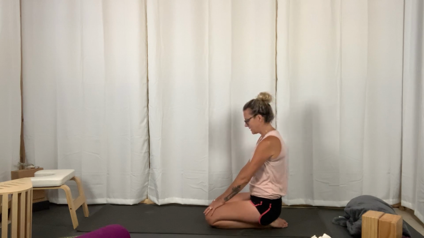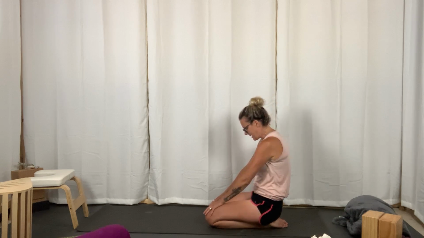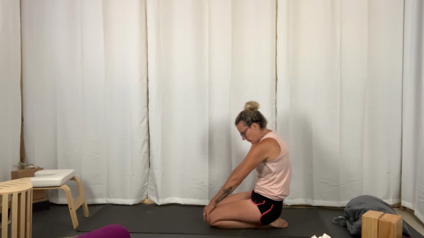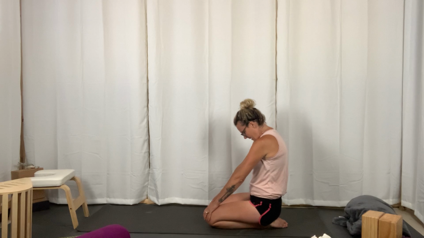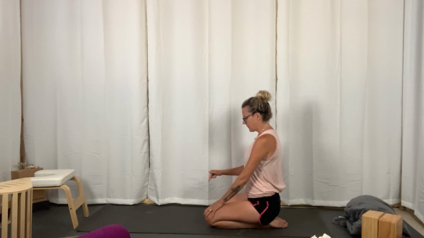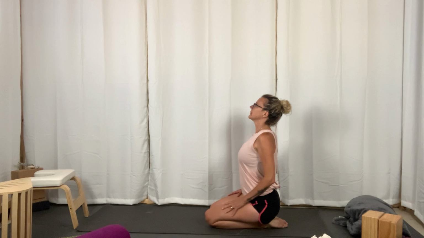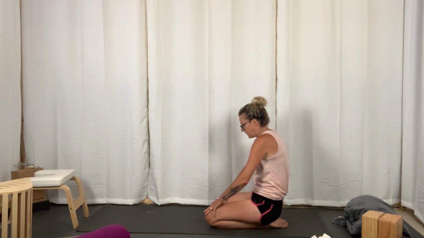Now we're just going to add a little bit of movement through the spine. So we're going to link it together, sort of like cat-cow. So you're going to tilt your pelvis back and then curl your spine, reach your hands away, and separate your shoulder blades. And then tip the pelvis back so the pubic bone goes towards the ground. Heart lifts, shoulder blades slide together. And then we'll do that a few times.